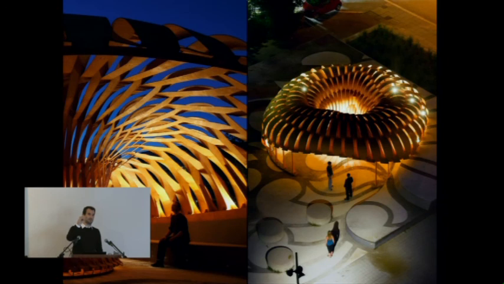So it's something like this. It's not even considered to be a construction material. It's usually just used for the interior of vans or lorries.